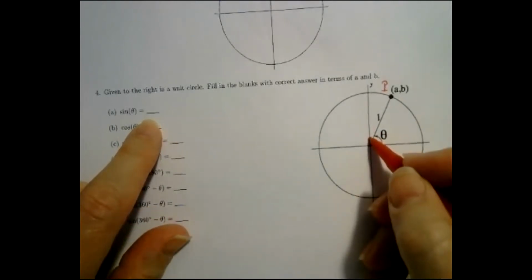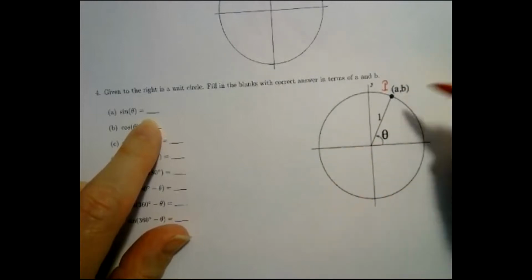Matthew, would you like to answer? What do you think the blank should be? That's the angle theta. What's the sine of theta in terms of A and B?